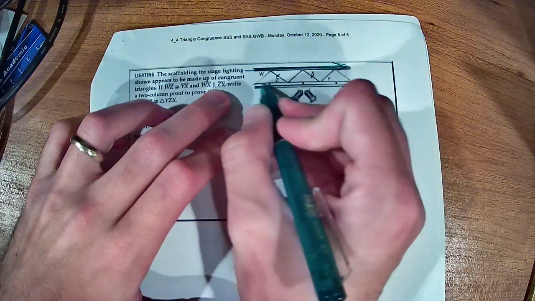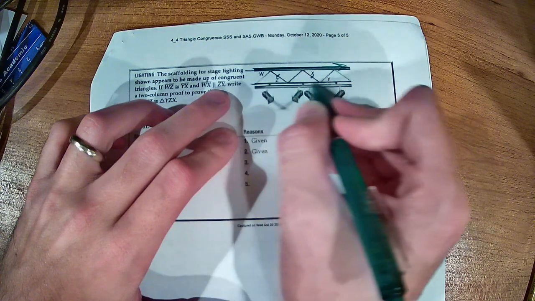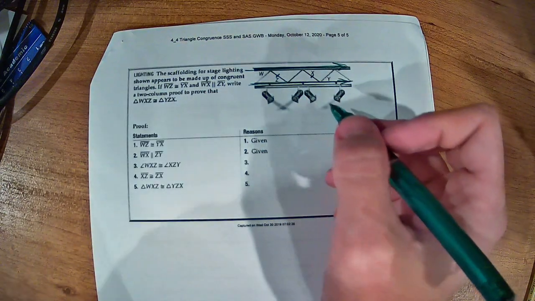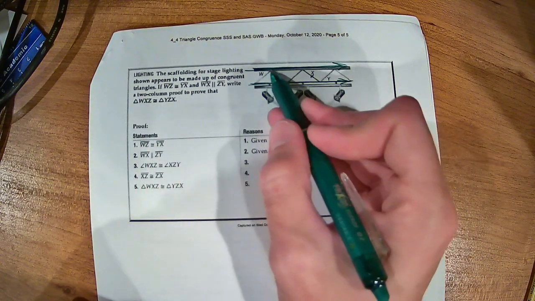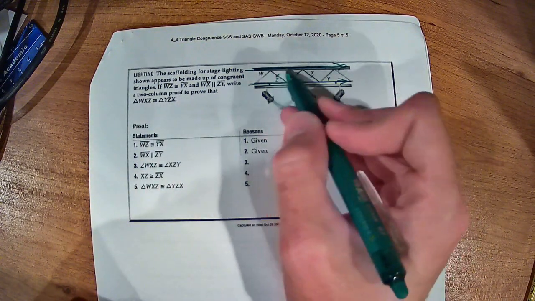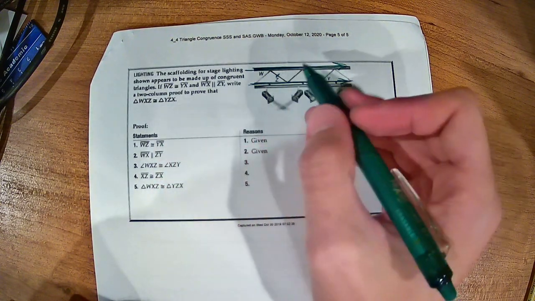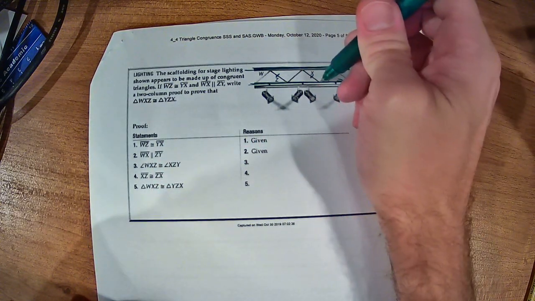So let's darken that in. So these two lines, we'll go ahead and extend them, are parallel. Write a two-column proof to show that WXZ, so this triangle here, is indeed congruent to triangle YZX.